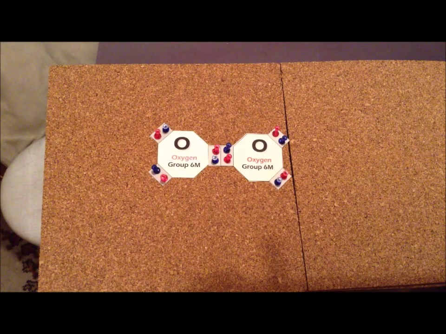One of the things is that a double bond in general will be stronger than a single bond. And we can measure thermochemically the bond strengths of compounds. So if you do this experimentally, we see that O2 is harder to break than it would be if it were a single bond. The other thing which is important about a double bond is that double bonds are shorter.